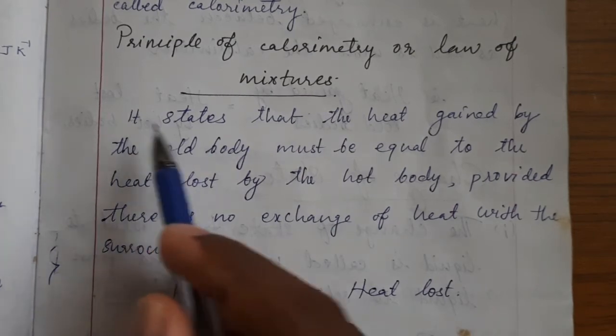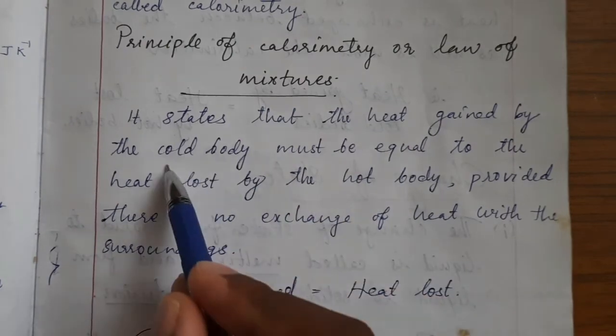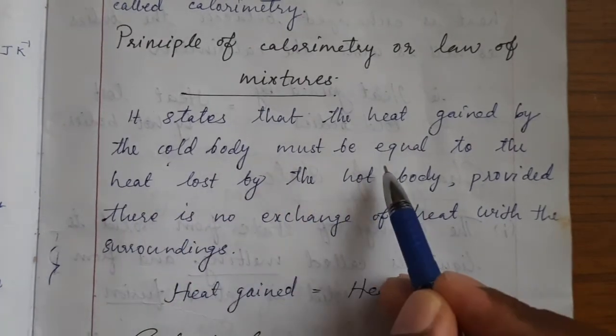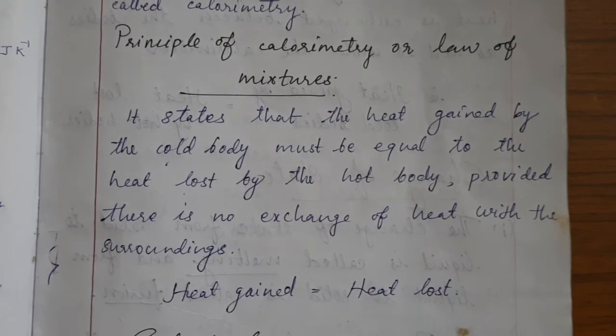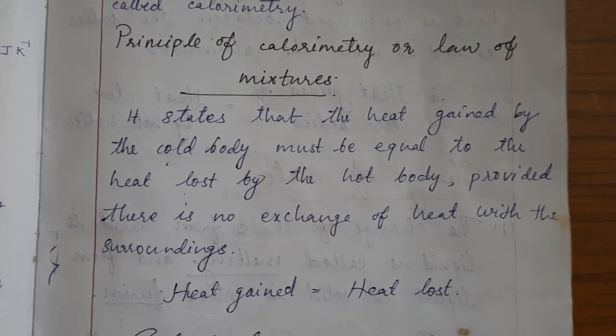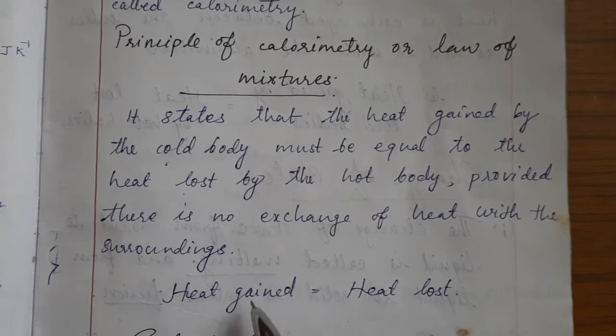And this law of mixtures states that heat gained by the cold body must be equal to the heat lost by the hot body. That means, in the previous example, the hot water will lose heat energy, and that lost heat will be absorbed by the cold water. There is no exchange of heat with the surroundings. If we assume there is no heat loss, we can say heat gained is equal to heat lost.